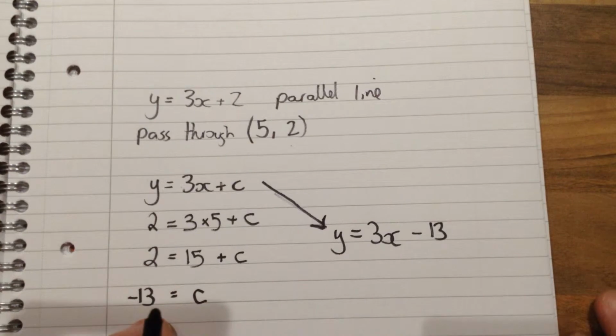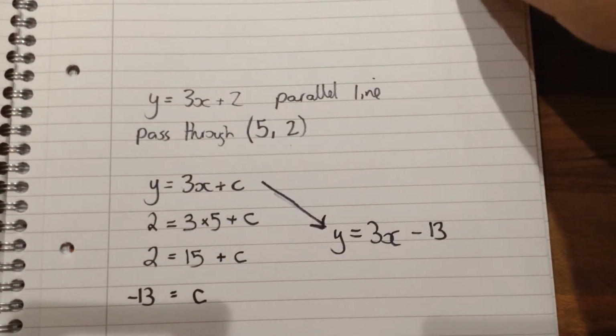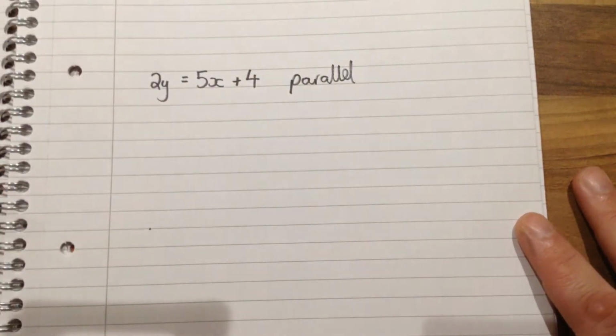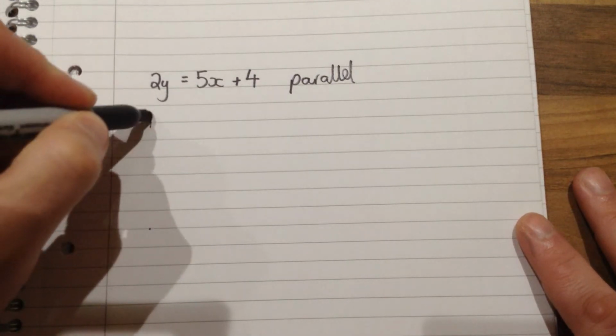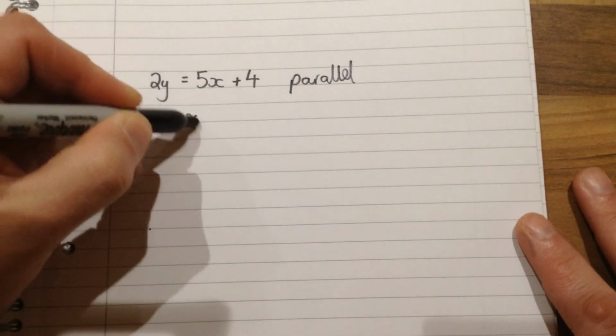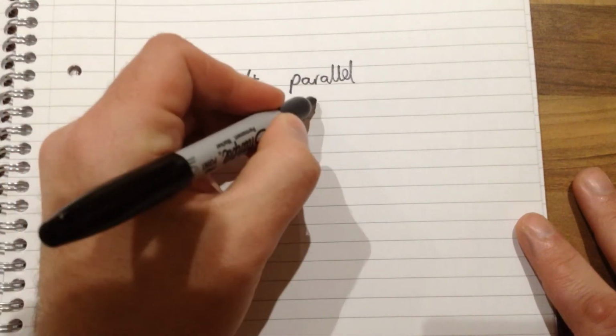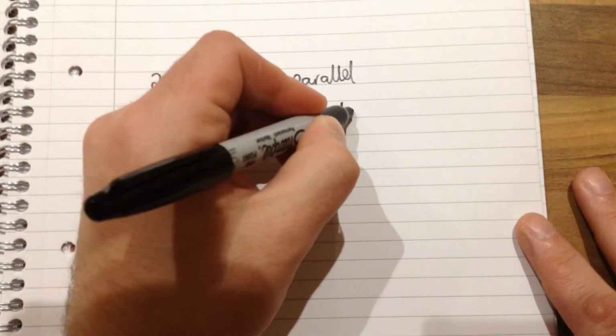Let's just see one final example with a little bit more complexity. So for this one, if we say that we want a line that is parallel to 2y equals 5x plus 4, so we want one that is parallel to this. We want it passing through, let's say the coordinate 6, 4.